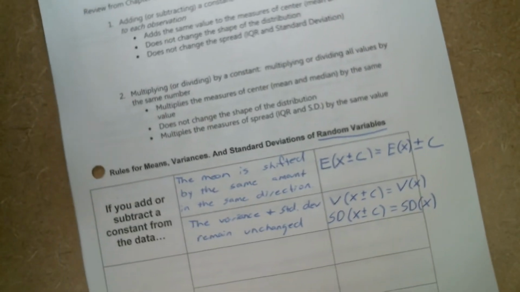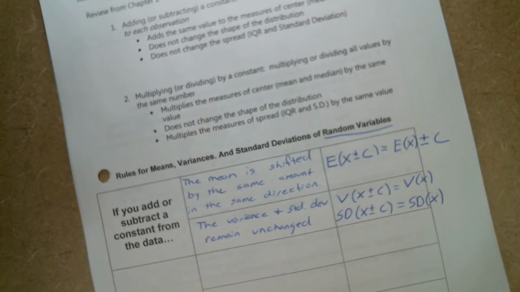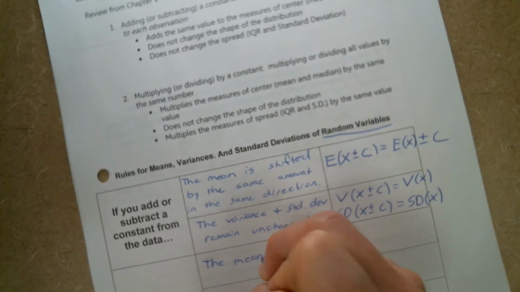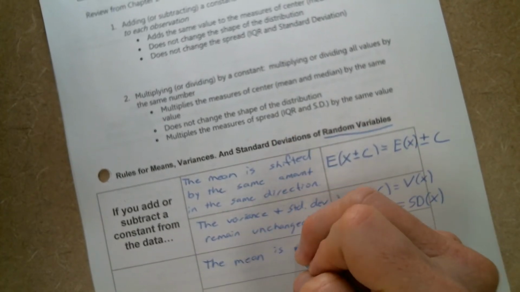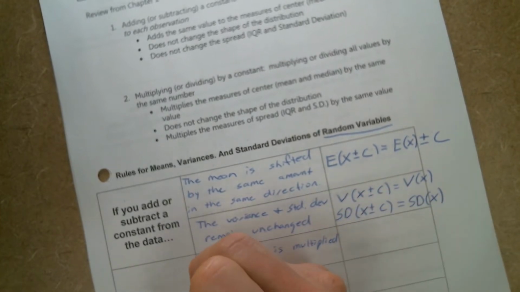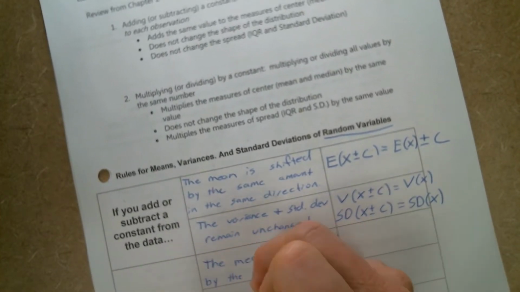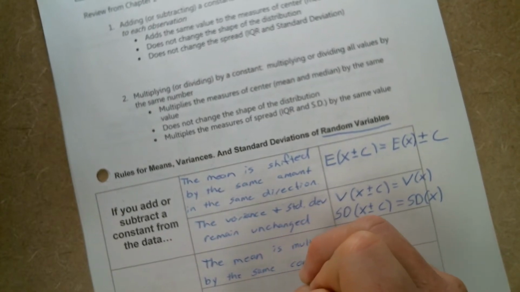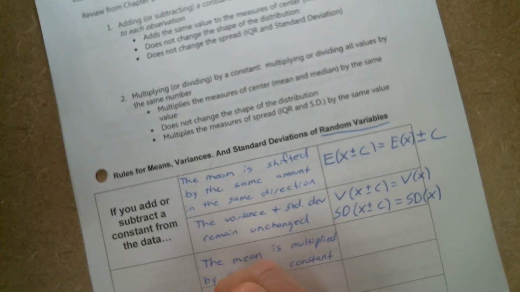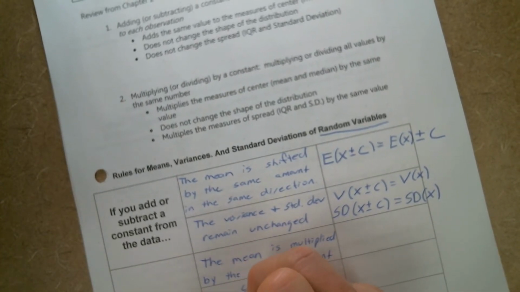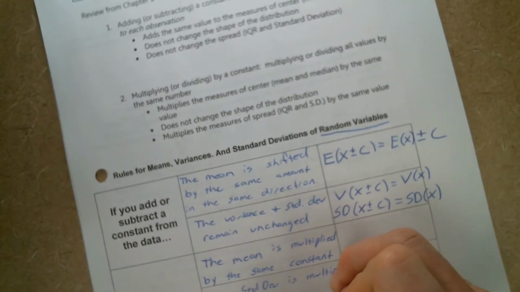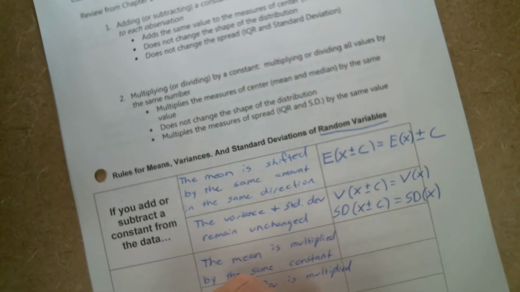In contrast, when you multiply each value by a constant, the mean is multiplied by the same constant. The standard deviation is multiplied by the same constant.